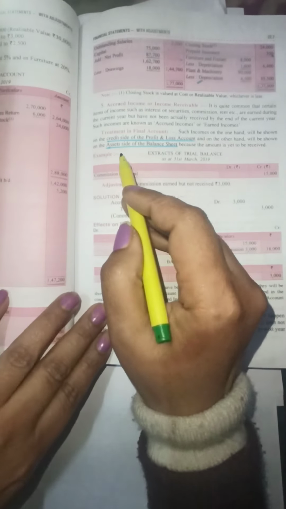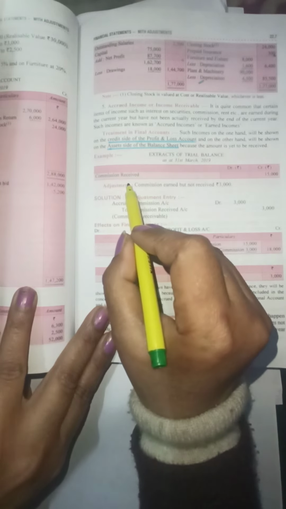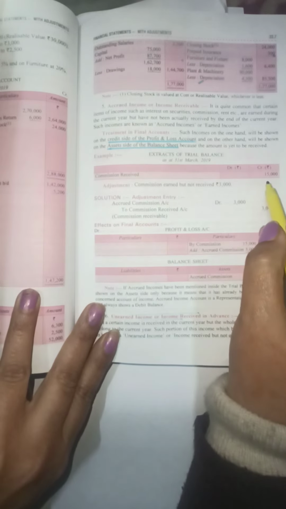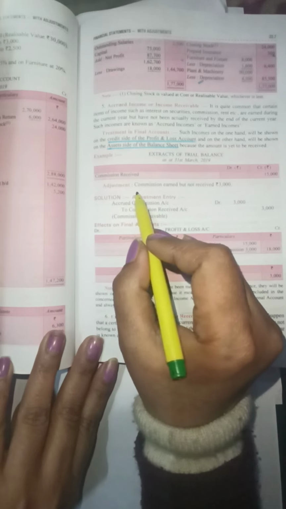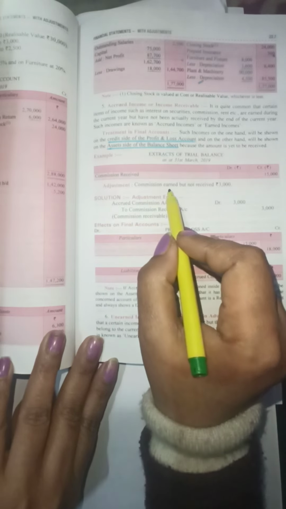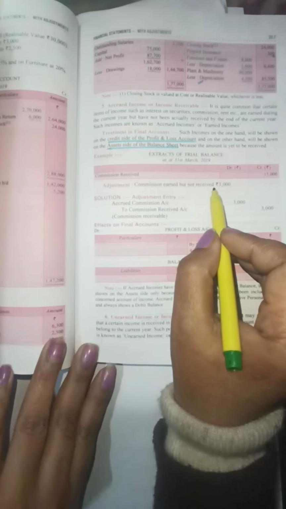Next now, sixth. See here, like this it is shown in your textbooks. This is the example that is shown. Commission received has been shown here as 15,000. How will you show this 15,000? Commission received is 15,000, and the adjustment below that is given: commission earned. It is yours. That means it has been earned, generated, but not yet received. That means it is receivable.